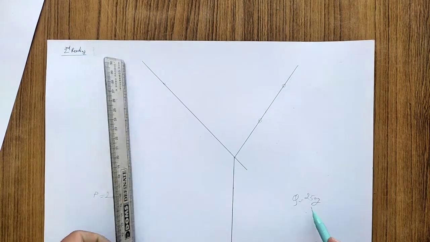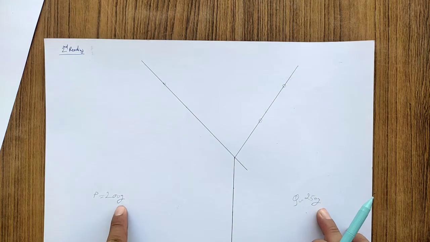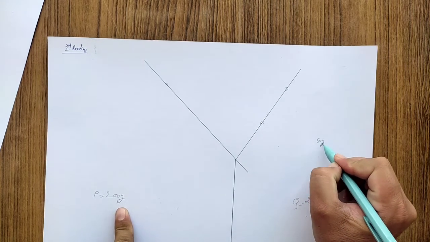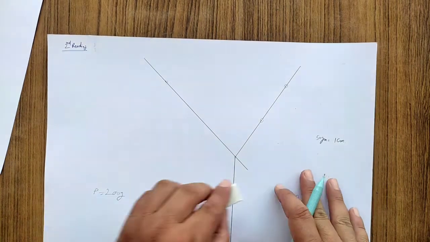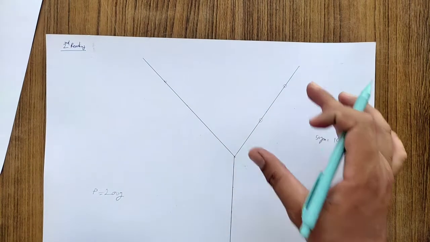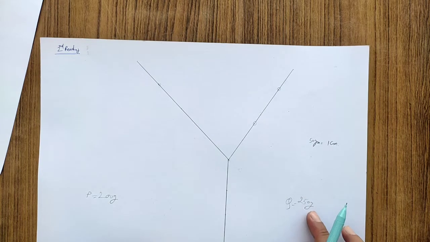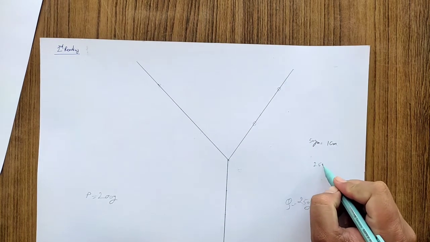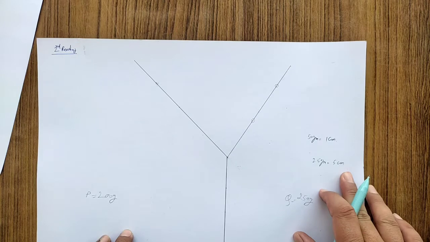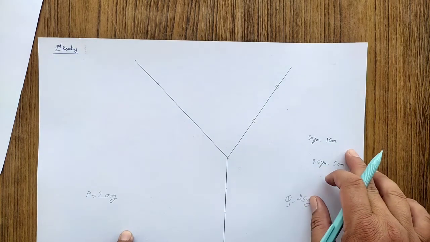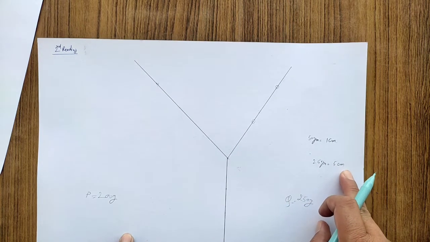Now, right hand side, that is Q, is 250 gram, left hand side 200 gram. Now, 50 gram equal to 1 centimeter. So 250 gram is equal to 5 centimeter. 100 gram is 2 centimeter, 200 gram is 4 centimeter, 250 gram is 5 centimeter.